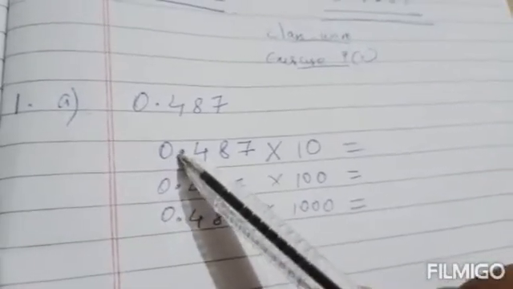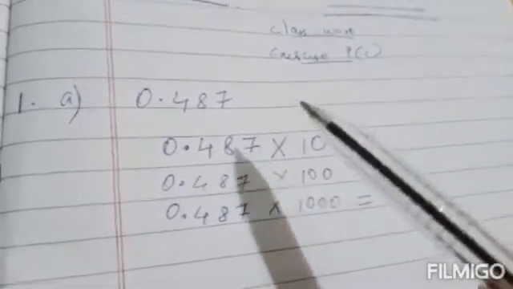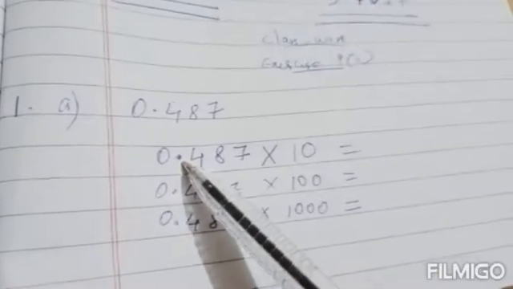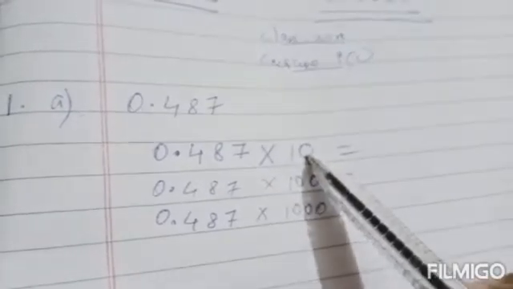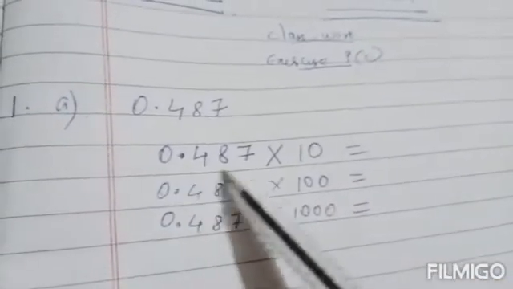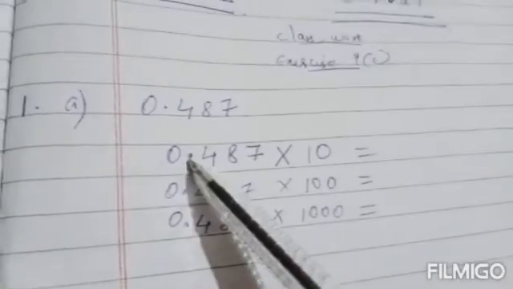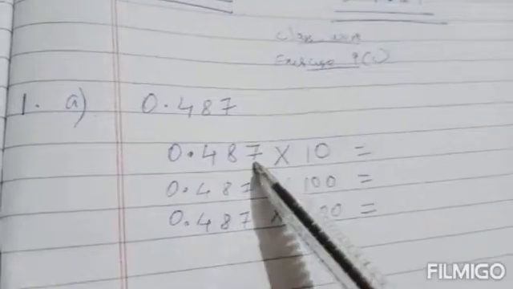So if you are multiplying a decimal fraction by 10, what to do is move this decimal point one place to the right. Okay, 10 has 1 zero. So move this decimal point one place to the right.